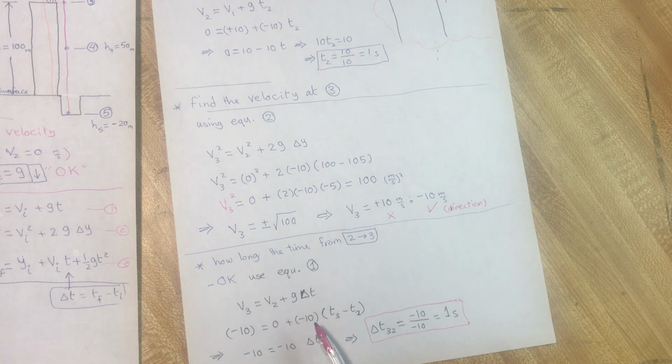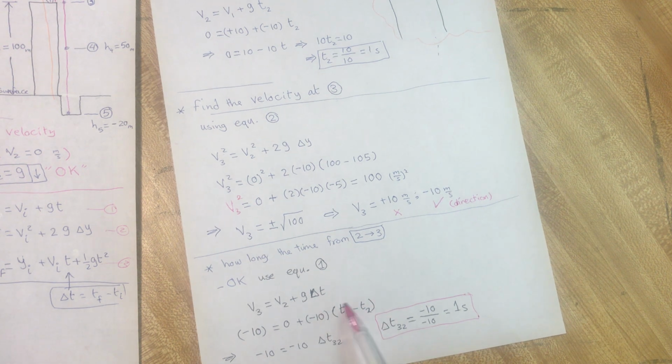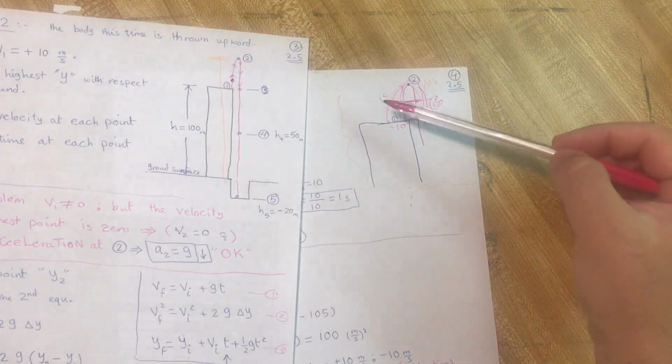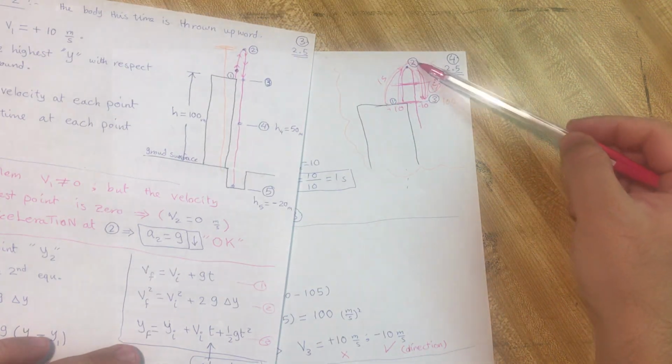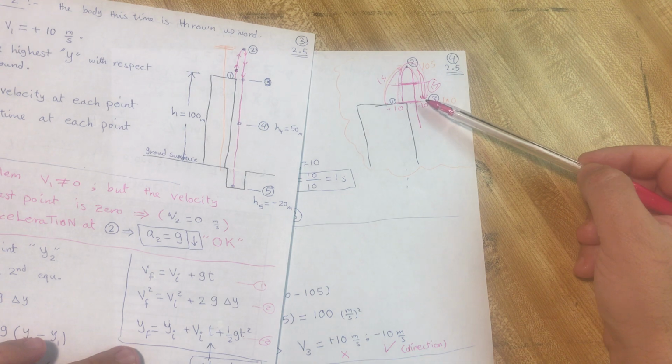G is negative 10 or negative 9.8, it's okay, multiplied by the time period. I write it here to know that the time period is between 2 and 3. So negative 10 is equal to negative 10 multiplied by the time. Just divide negative 10 over negative 10, it will be 1 second. So the climbing time is the same as the going down time.